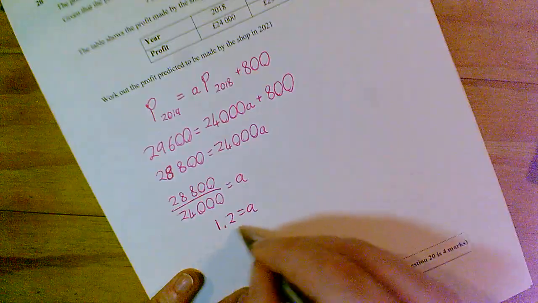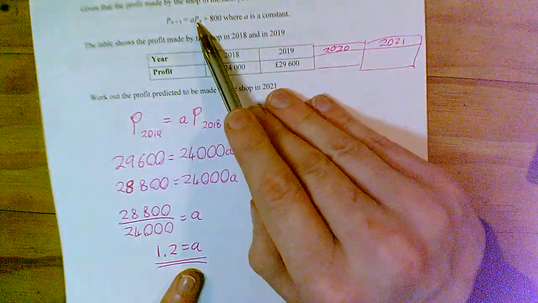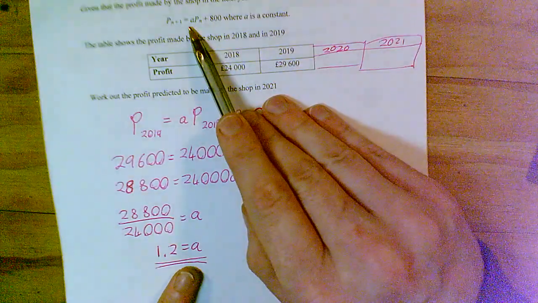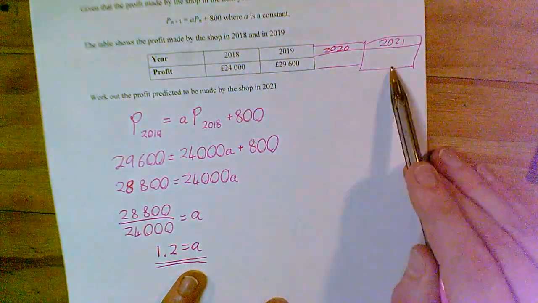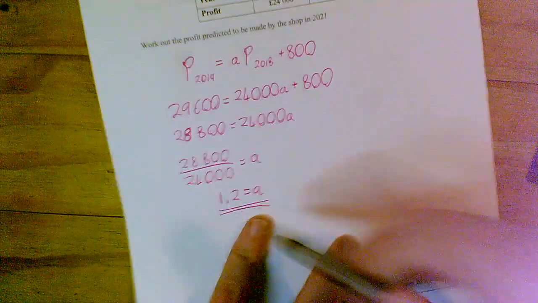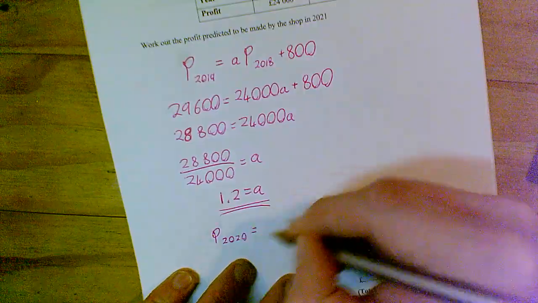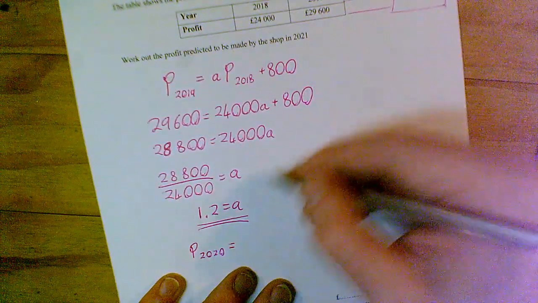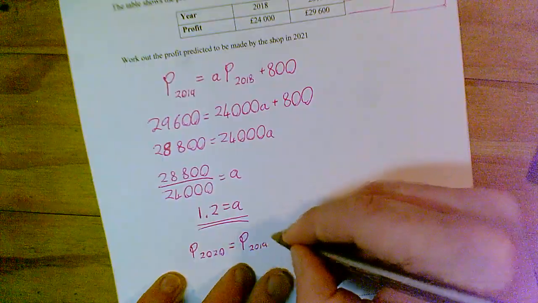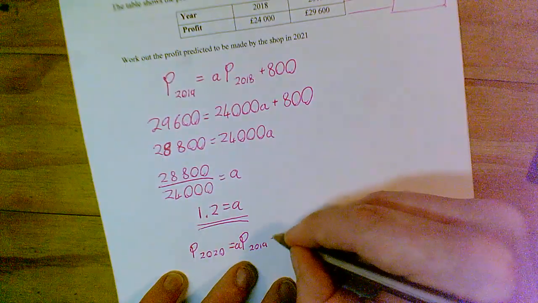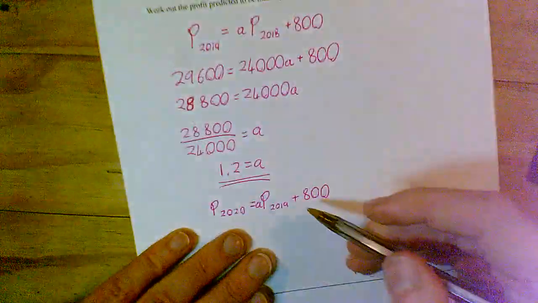Right, now I've got what A is. Now I've got a rule. The actual rule is take the previous profit, multiply it by 1.2 and add 800. So I'm going to have to do that twice. So the profit in 2020 is A times the profit in 2019 plus 800. As ever, I'm writing this out more accurately than I would if I wasn't making a YouTube video.